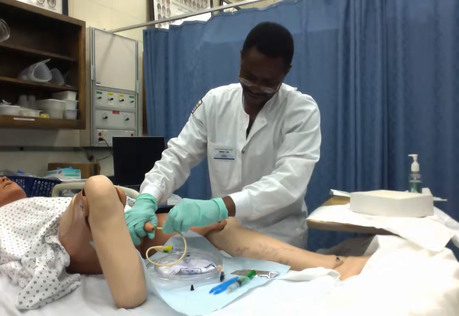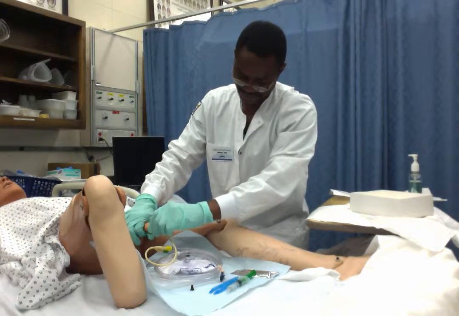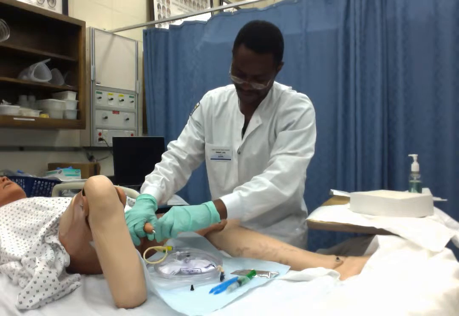I will gently insert the catheter into the urethra of the penis.